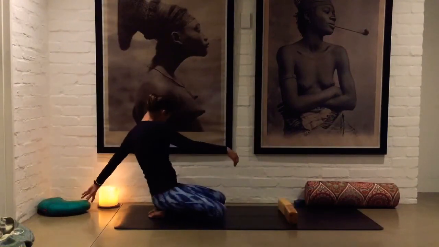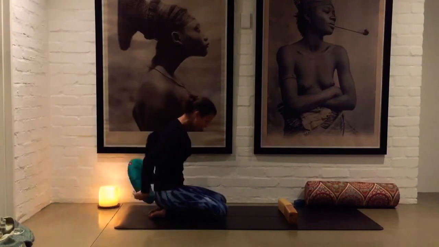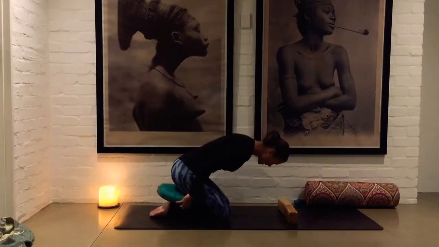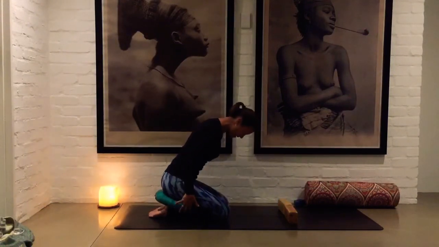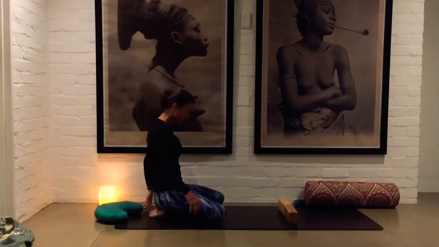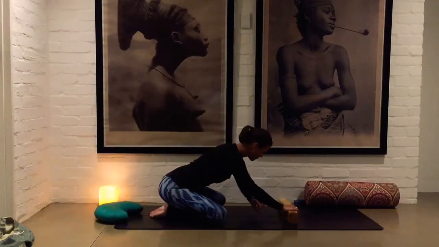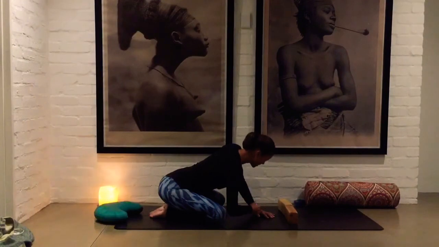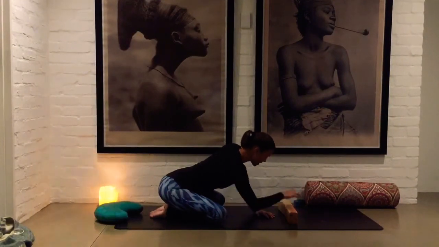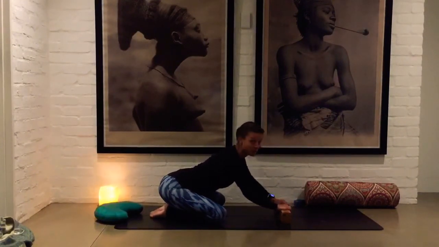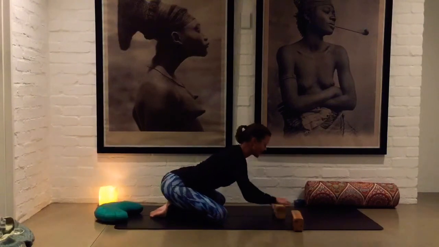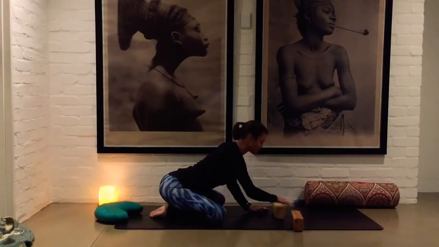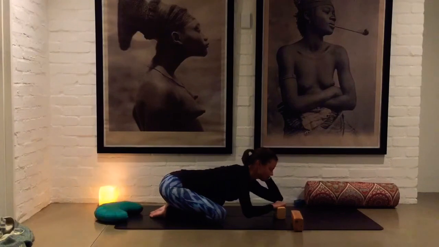If you feel that having your buttocks on your heels is too much for you, you can place something in between. I'm okay here. I just want to give you that option. And then we will place our, it's a bit of a puzzle. I can fit both elbows on my block, but you don't have to.